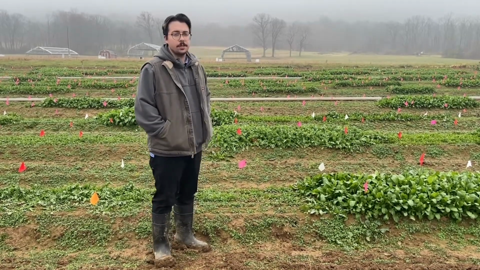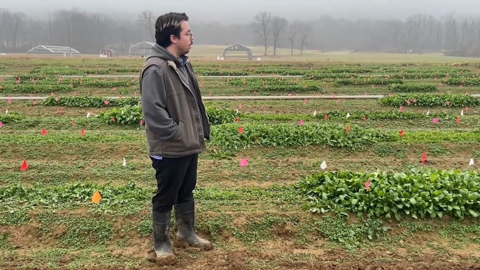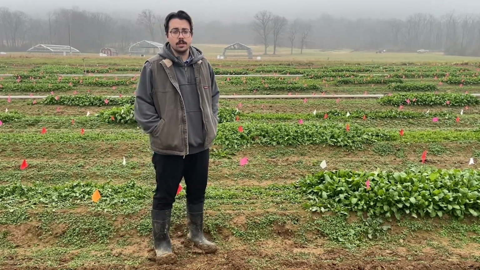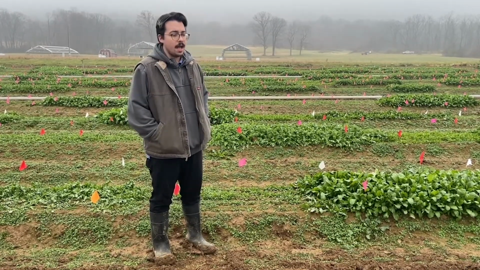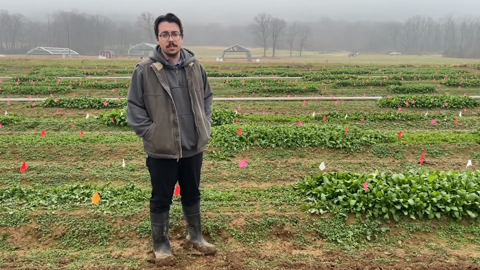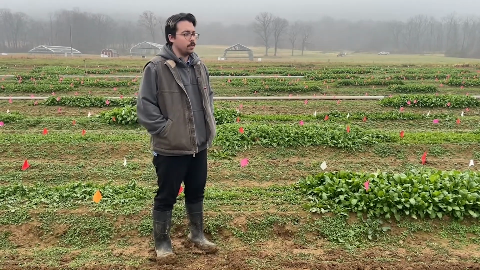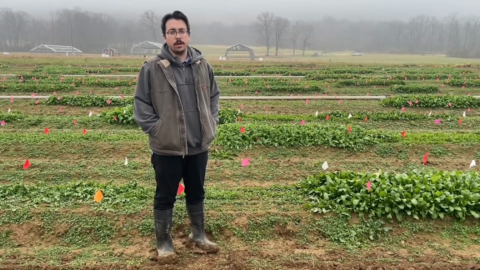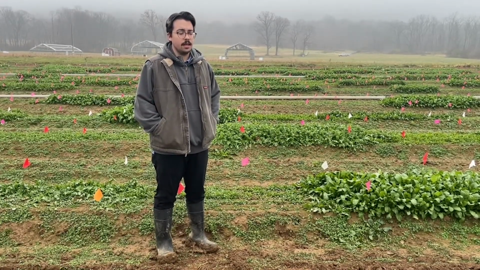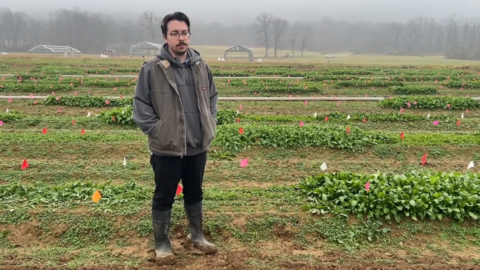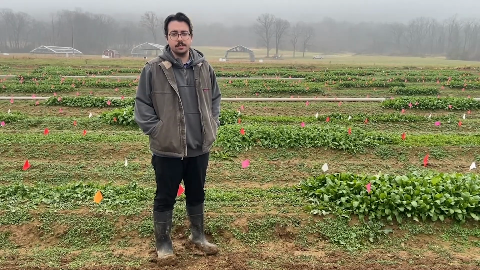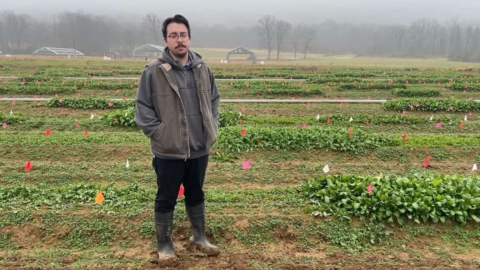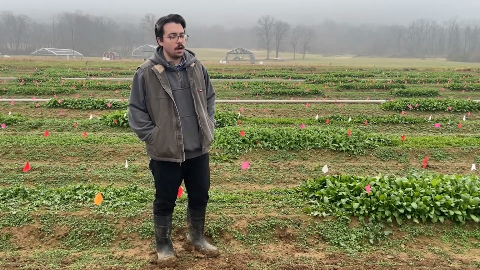So the goal of the research here is to really look at if any of the commercially available cultivars that are currently on the market have any sort of resistance to these pathogens. Our goal is, once these experiments are all wrapped up, we can look at the data, and if anything is a little bit resistant, we can make recommendations to growers and to seed companies as to what are the best germplasm to use for their operations.